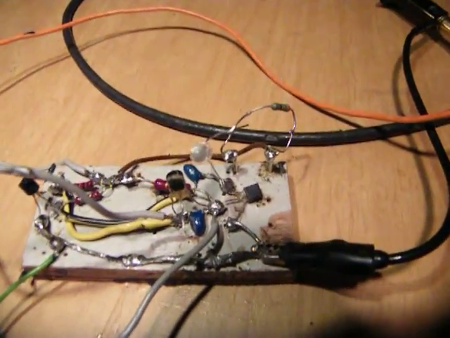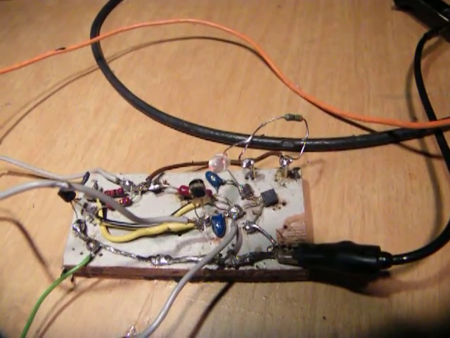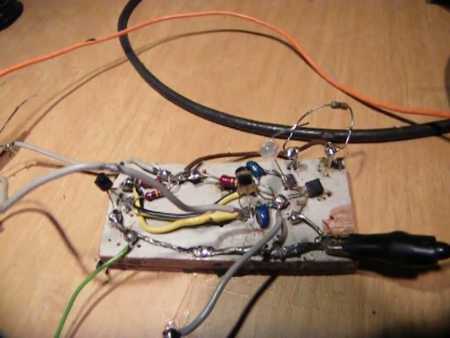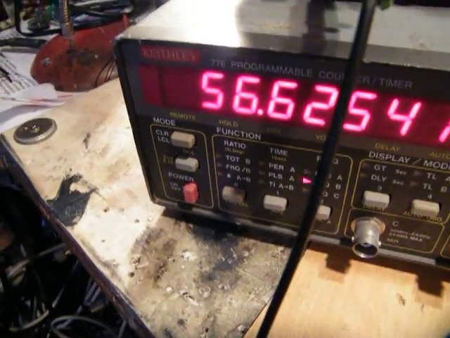I'm going to change the block frequency now. And here you see the LED that is going to flicker, 56 Hertz.